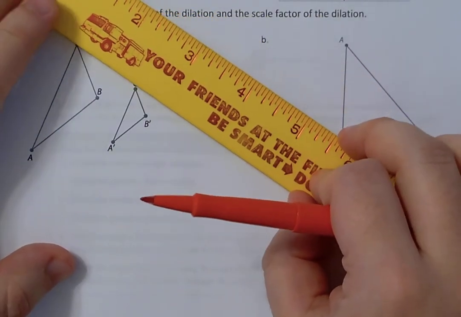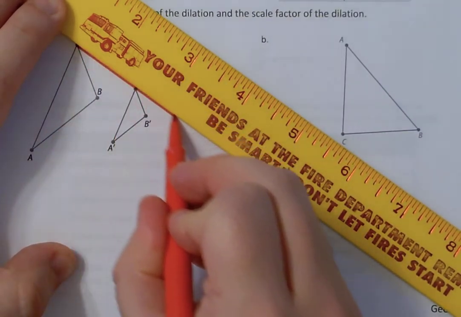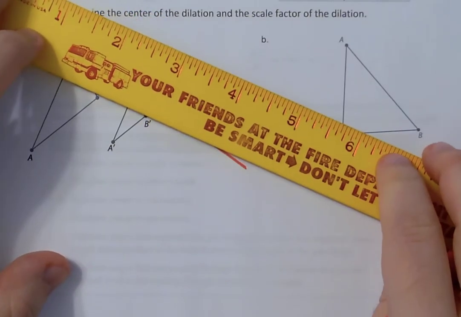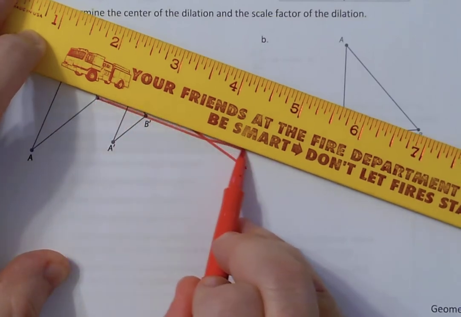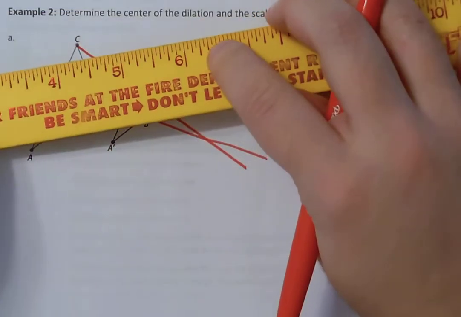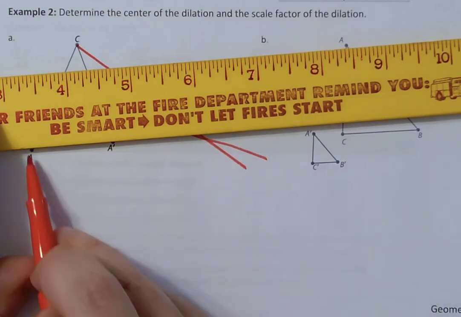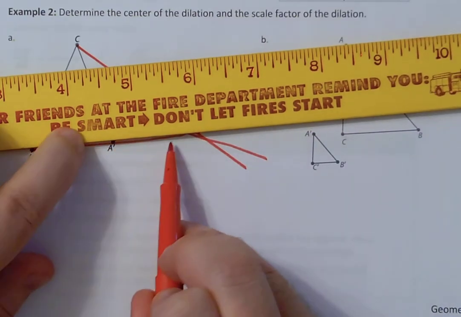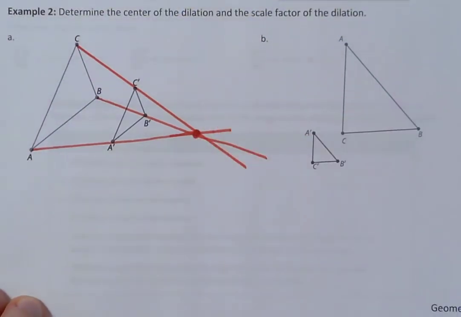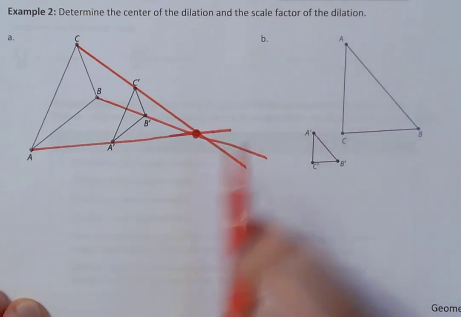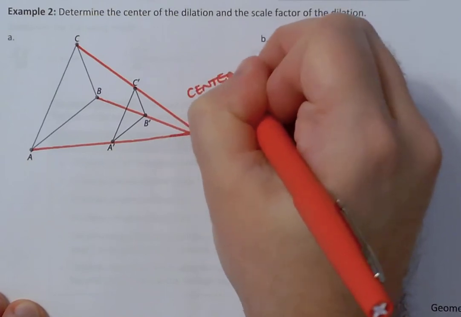So we're going to go from C to C prime. And then we're going to go B to B prime. And then A to A prime. So you're going to draw a line from all the originals to their primes. And then where they all intersect, right there, that is going to be your center of dilation. So that's the point at which they were all dilated.